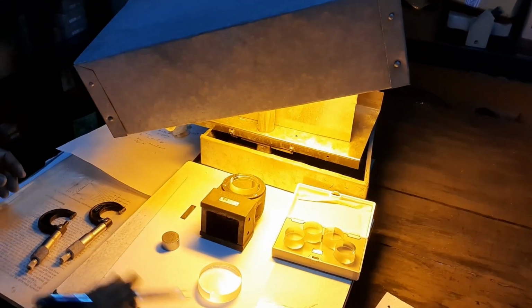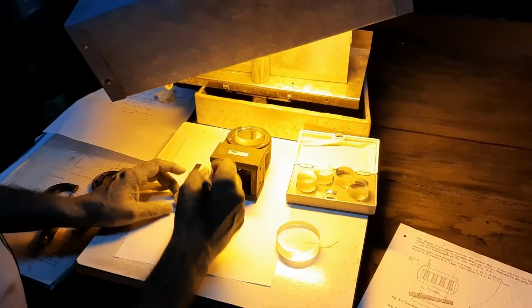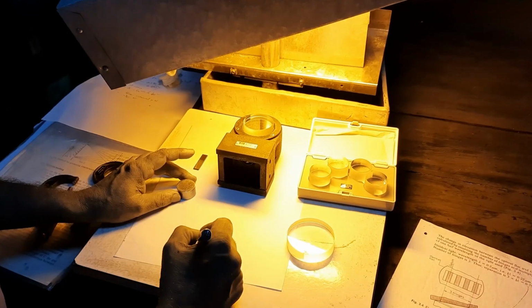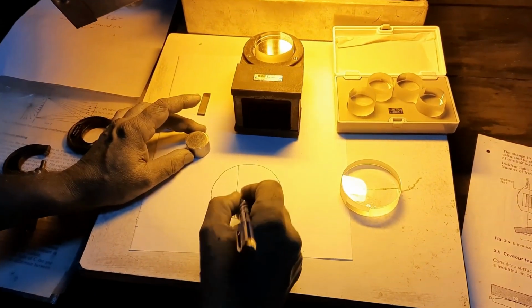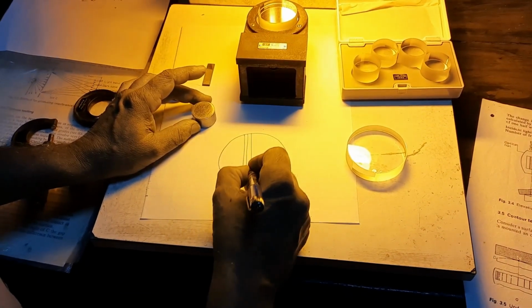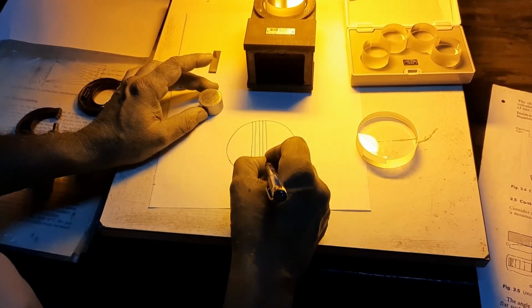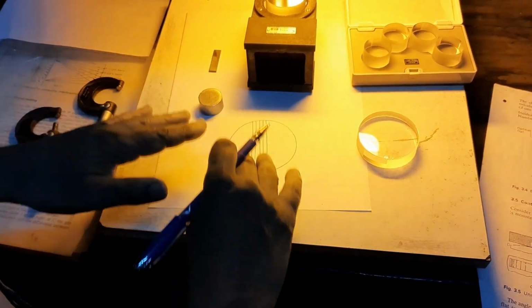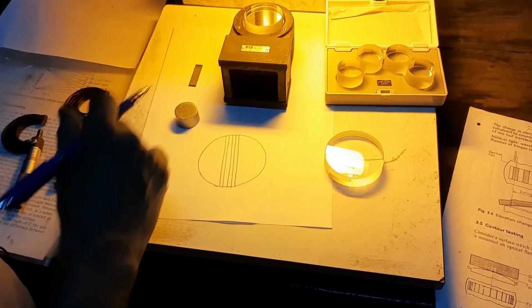Due to interference, we can see consecutive dark lines and bright lines. This one, dark line, then bright line, again dark line, like that. Parallel lines form. If these lines are parallel, you can see the surface is perfectly flat.